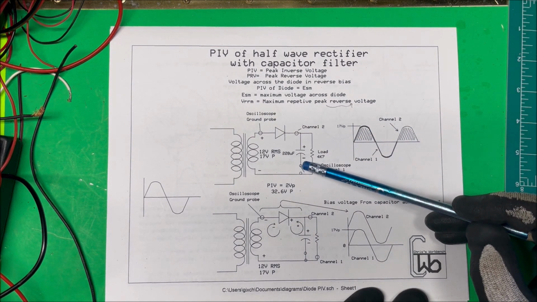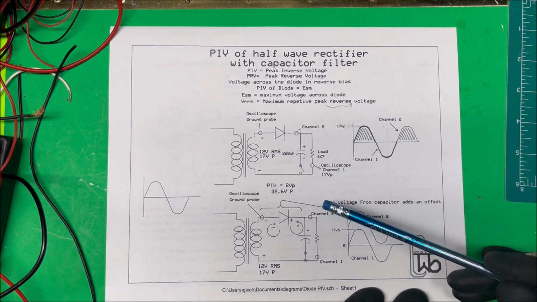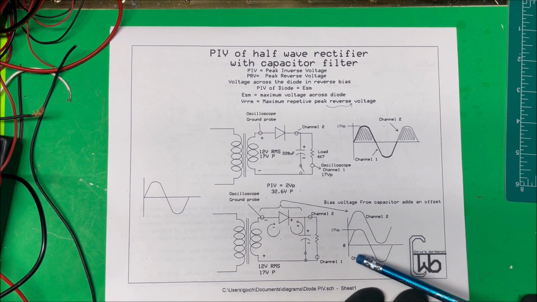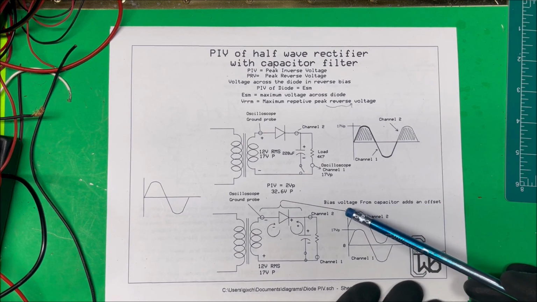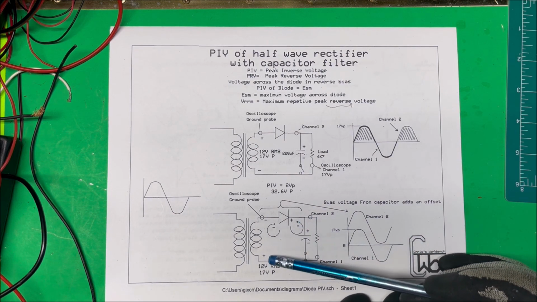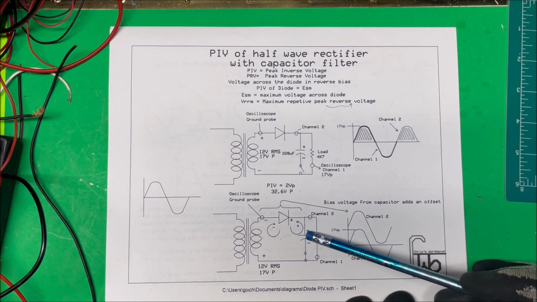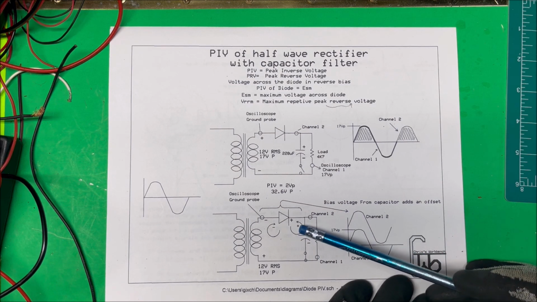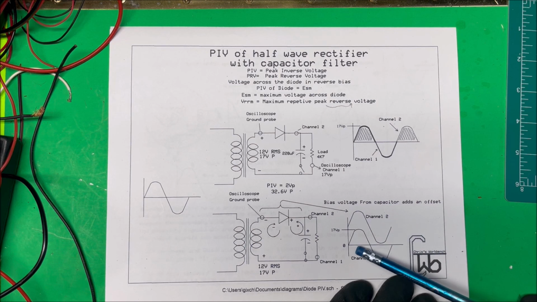Now, the capacitor was open. We close the switch here, close in the capacitor, and we take a look at channel 2. Channel 2 is way up here. Here's channel 1 down here. This is the source. And channel 2 has risen up above the zero line here. So what happens here is when this transitions to this being plus and this being minus, the capacitor can discharge back in through the diode here, and that bias voltage from the capacitor adds an offset, so it pushes the sine wave up above the 0 point here.